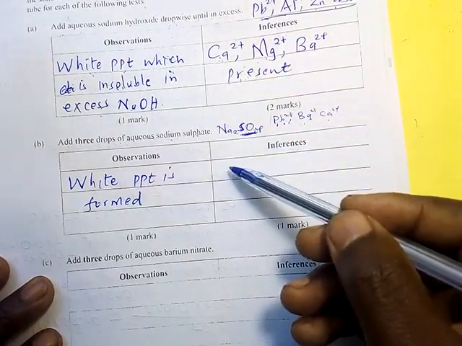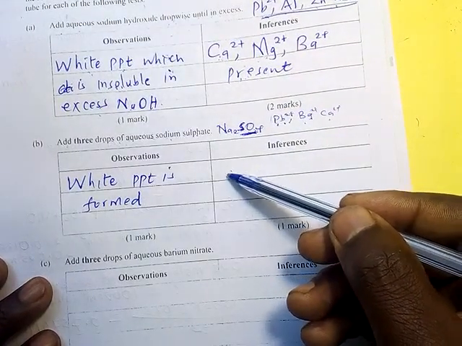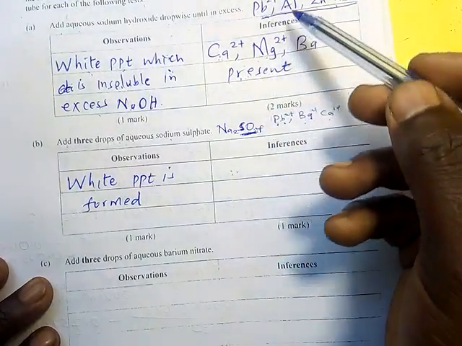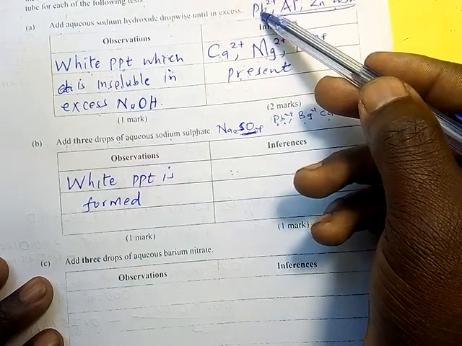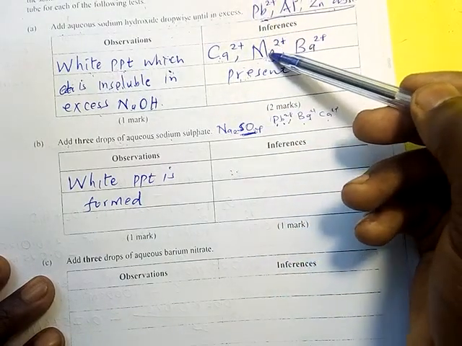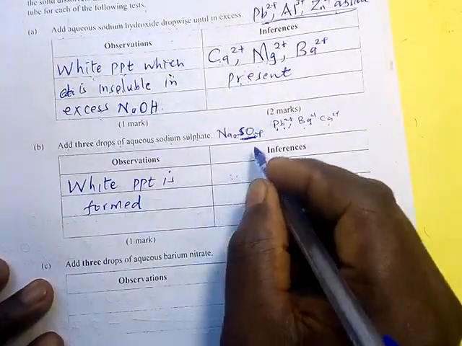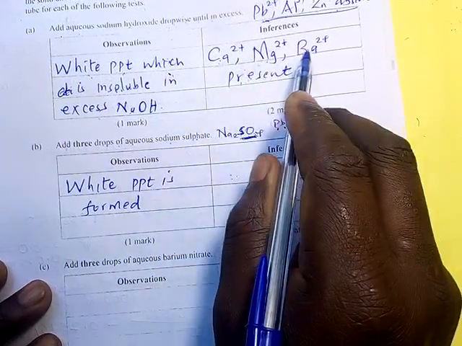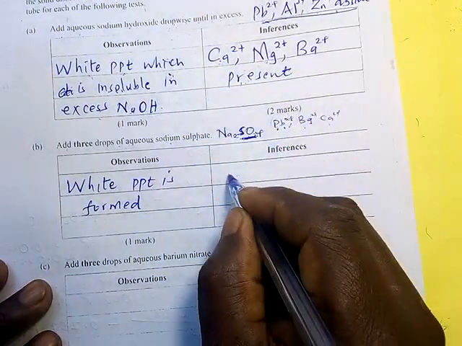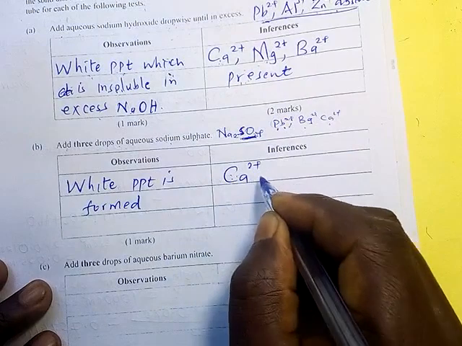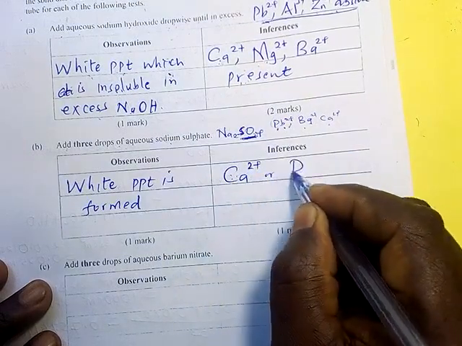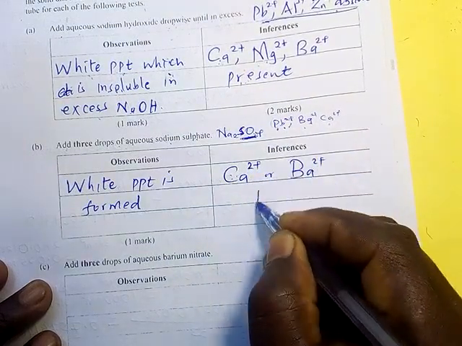So where will you get it from so that you can put it here? Therefore you don't add that here because it was not there initially in the previous observation. Therefore here it is only calcium and barium that are present. Calcium 2 ions or barium 2 present.